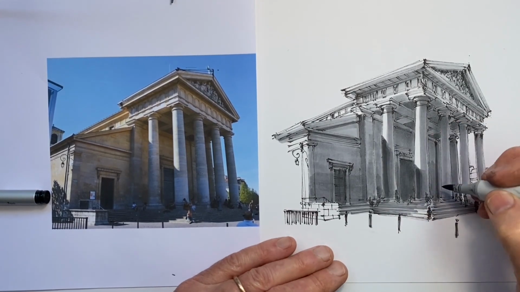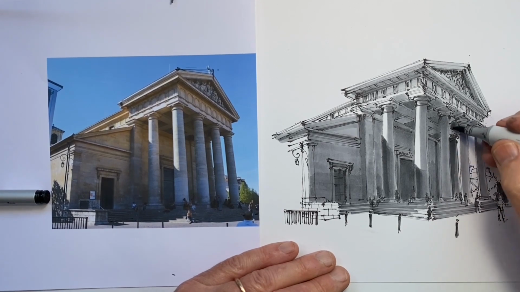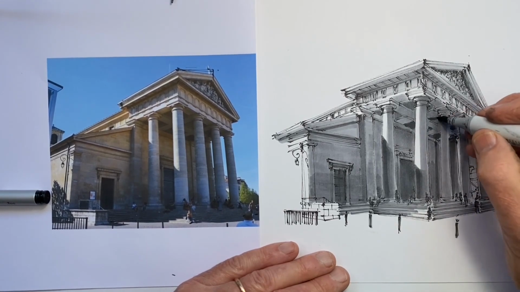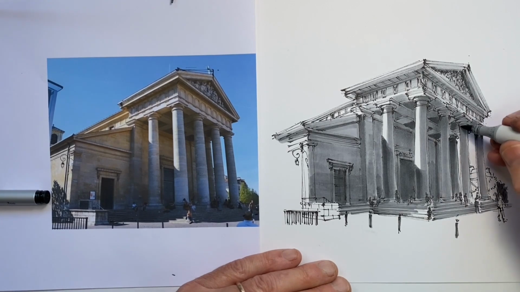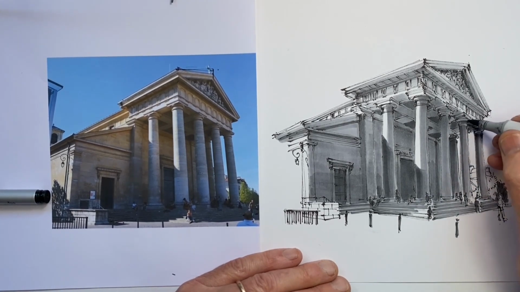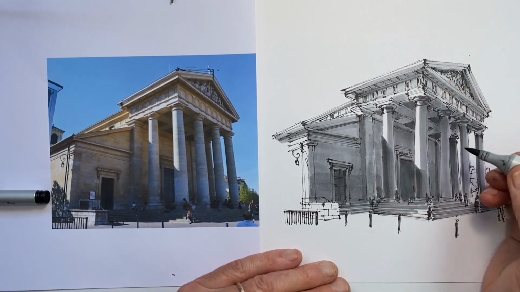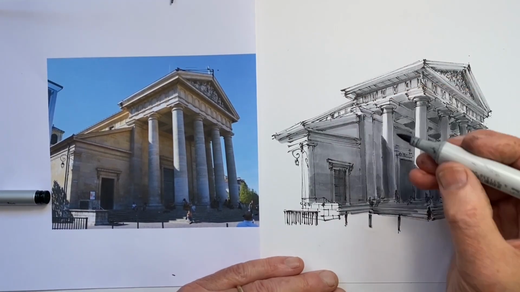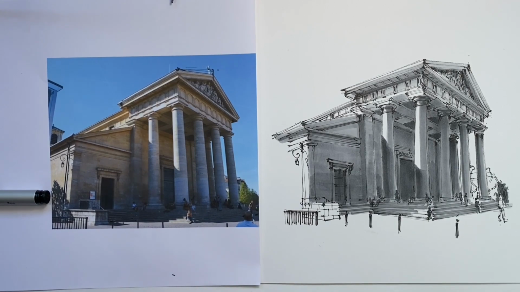Now, with the Copic markers, generally they're the value, not the colour, the light and the dark, that the number represents. But by doing several layers in the one place, we can get a slightly darker version of that value, which can be very helpful when we're manipulating things with a reasonable degree of finesse.